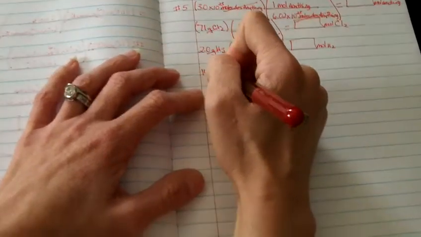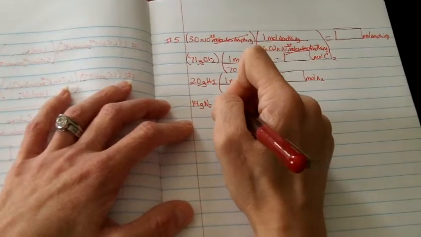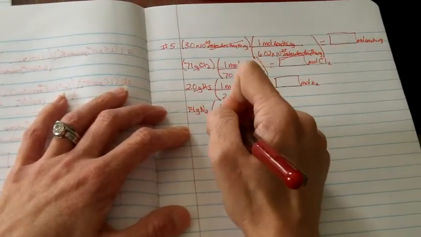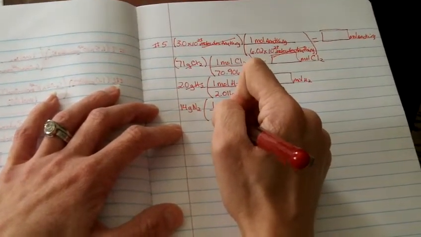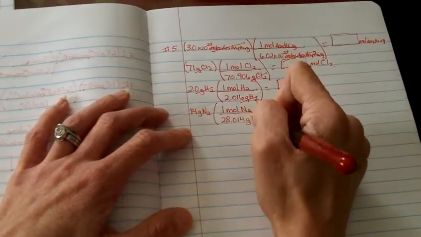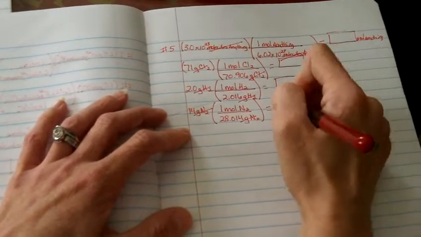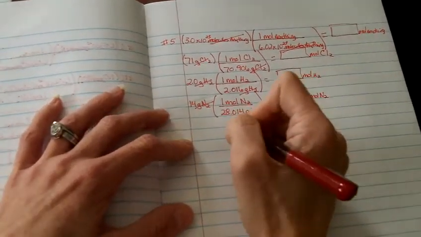14 grams of N2. That's another diatomic element. 1 mole of N2, we know from the periodic table, is 28.014 grams of N2. Grams cancels. That gives us our moles of N2.